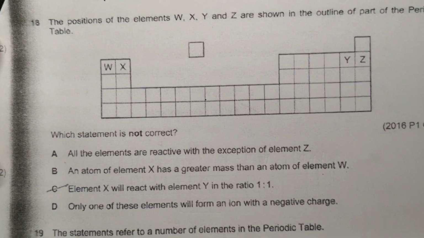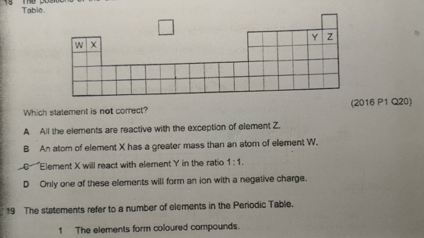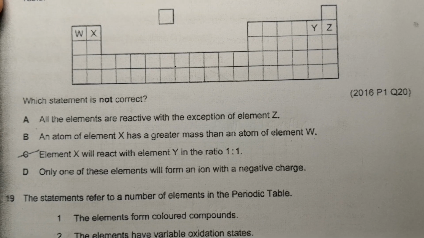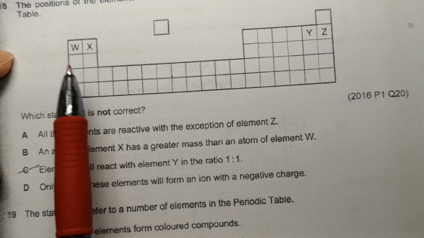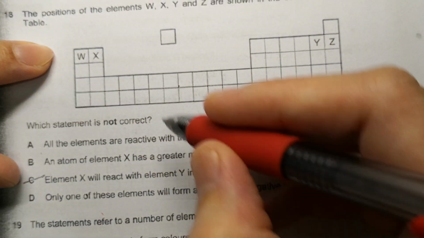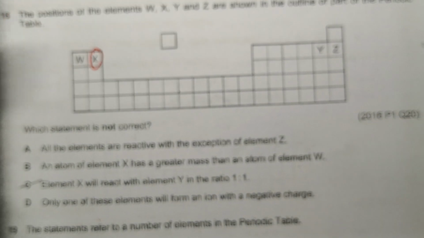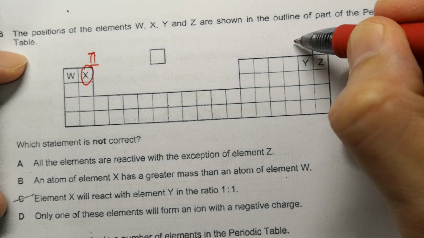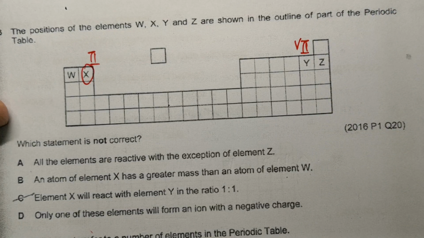Okay, number 19. The positions of the elements W, X, Y, and Z are shown in the outline of part of the periodic table. Which statement is not correct? Option C: element X will react with element Y in the ratio of 1:1. X is group 2, and Y is group 7. So group 2 and group 7.